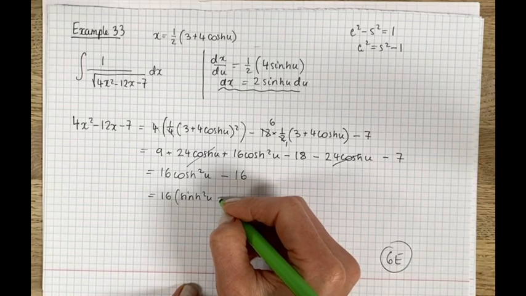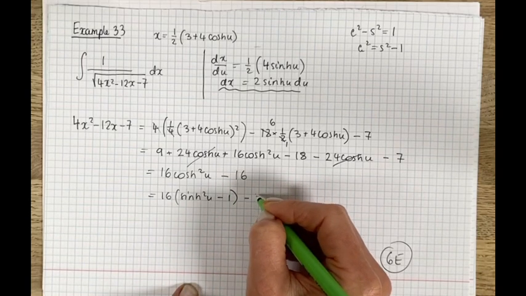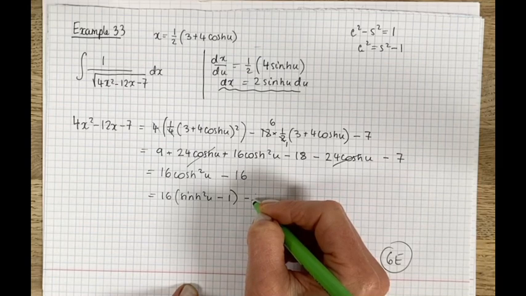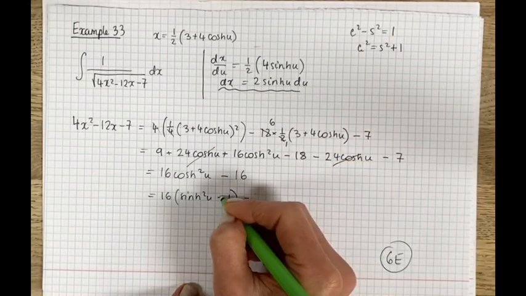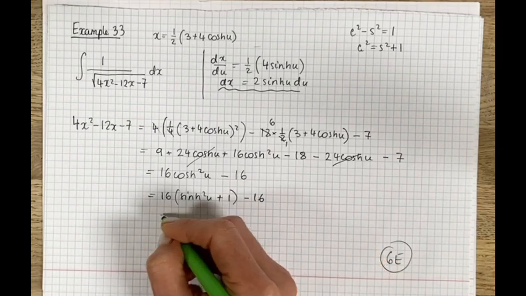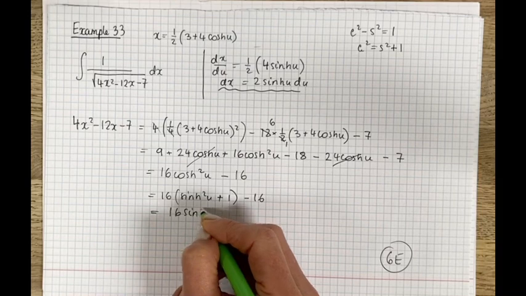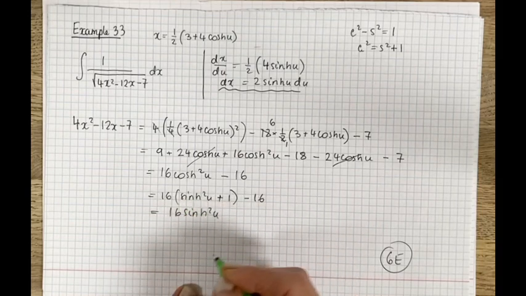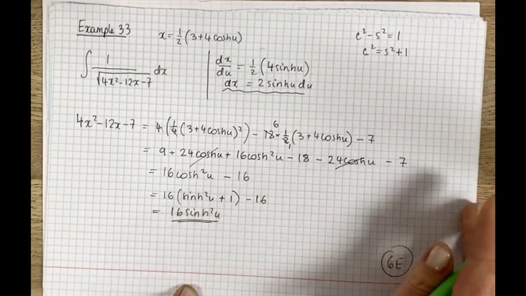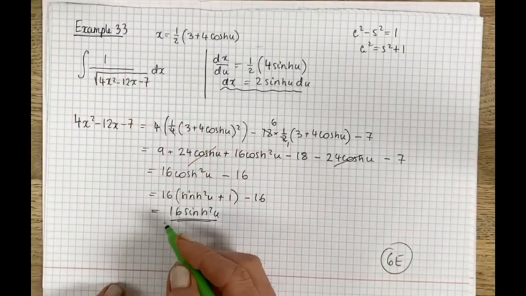Although, that should be plus 1, by the way. So we've got 16 sinh squared u, and you've got 16 minus 16, that cancels. So this is the replacement for the denominator.